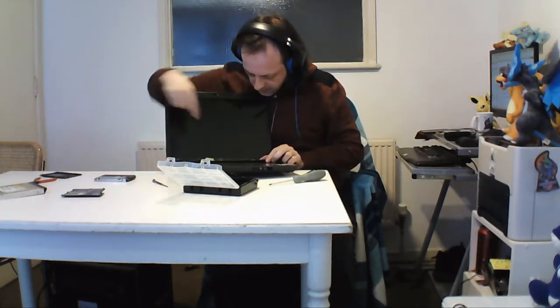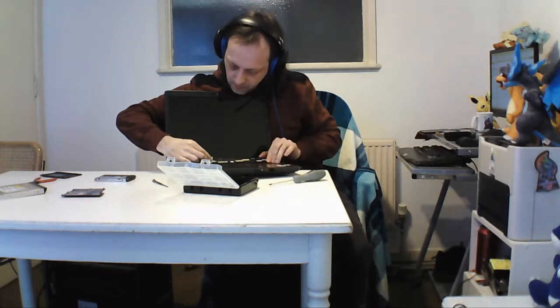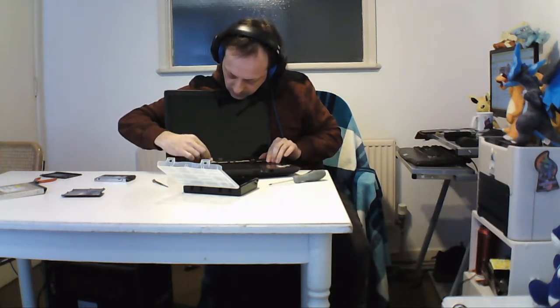So I'll remove this cable here. And there's a little board here that just goes to an LED, which tells you when the number lock's on.